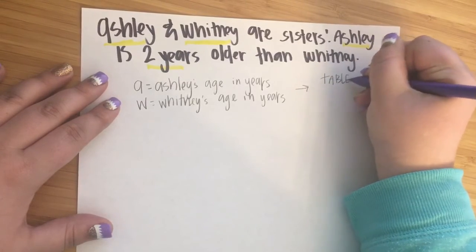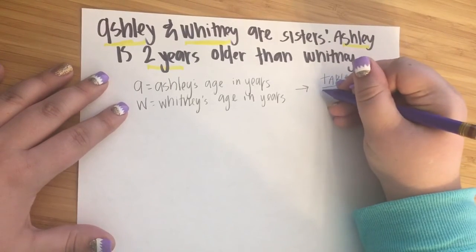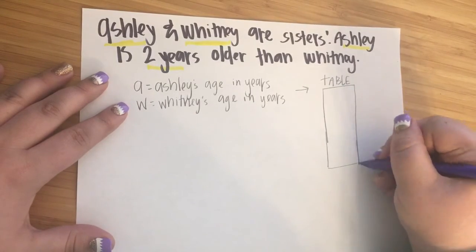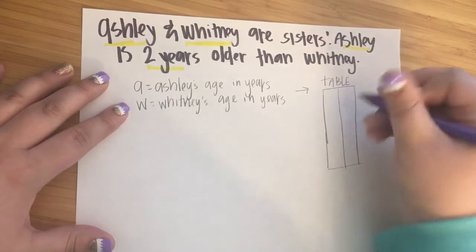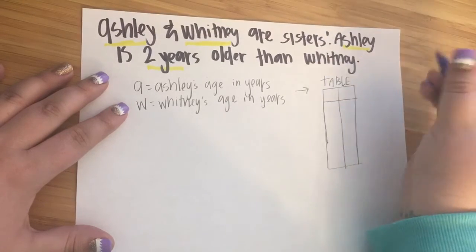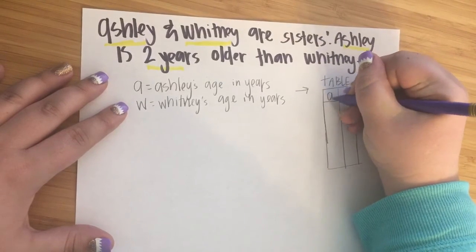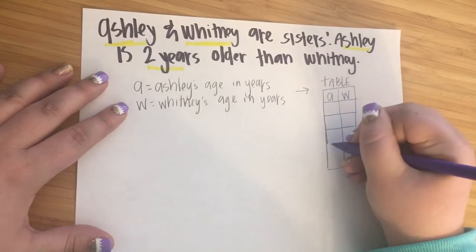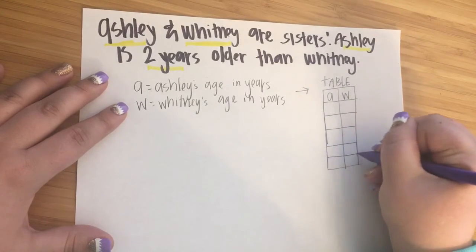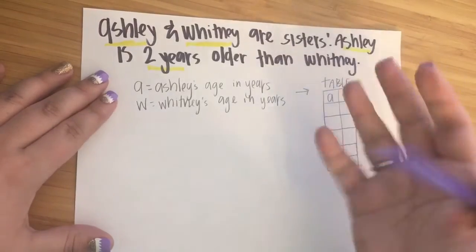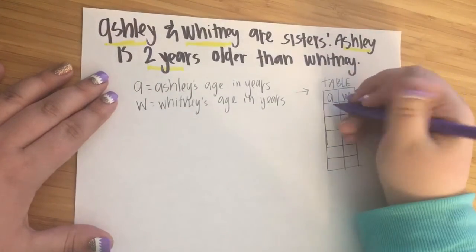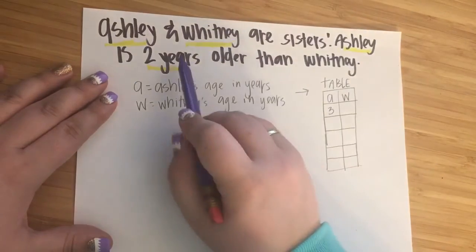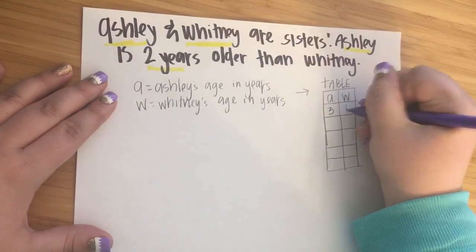So to have a table, this will look really familiar from a ratio table. I will put my A and my W at the top. And for each time I change A or W, remember there's an impact of 2 years. So Ashley is 2 years older than me. So if I started with, let's say, Ashley being 3, well, she's 2 years older than me, so that would put me at being 1.